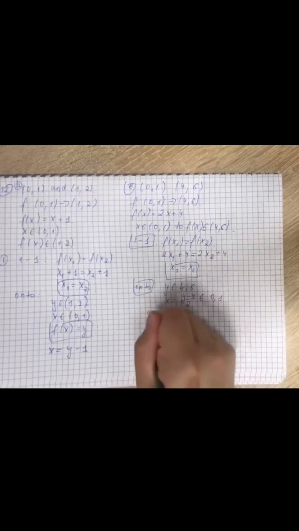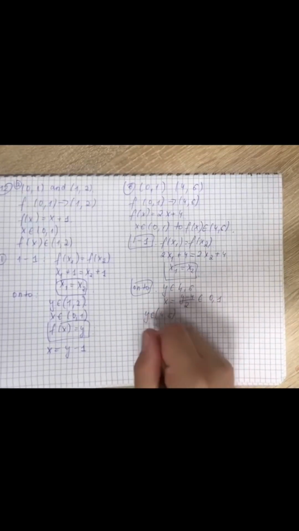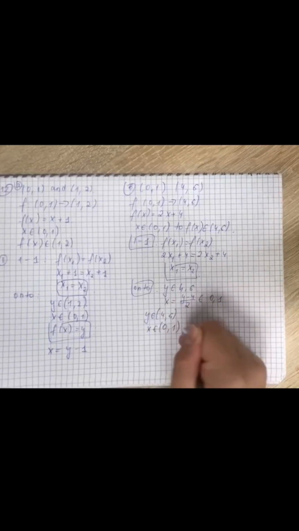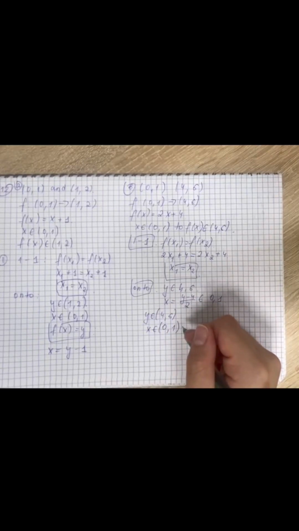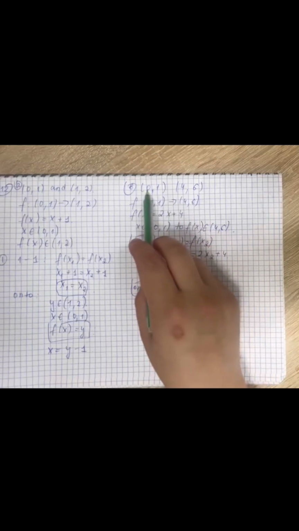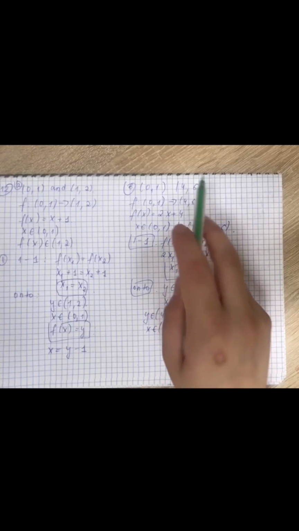Since y is in [4, 6], it follows that x is in [0, 1]. This proves that f is a bijection, so the intervals [0, 1] and [4, 6] have the same cardinality.